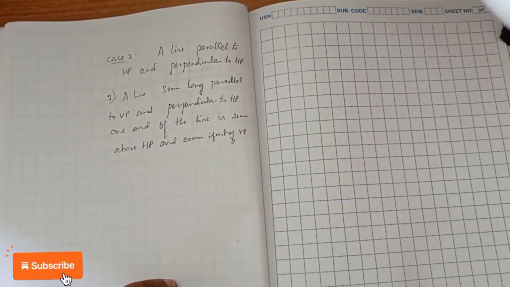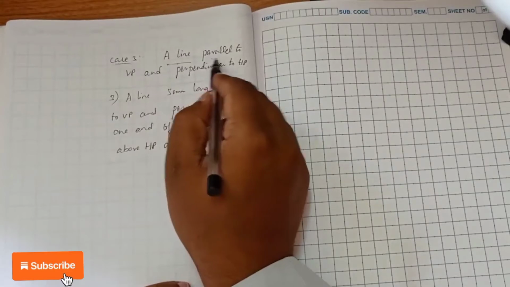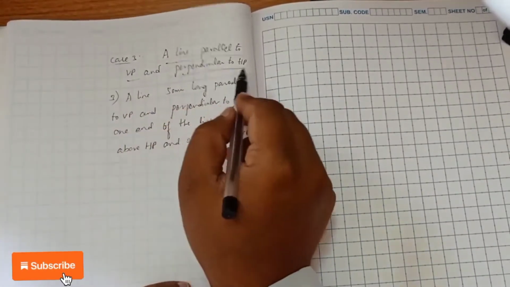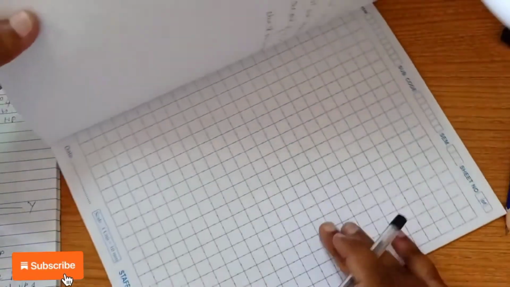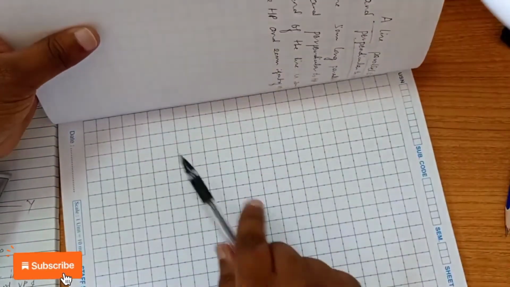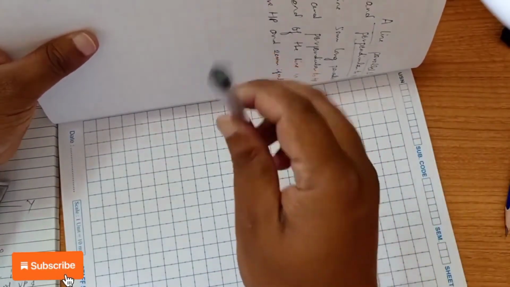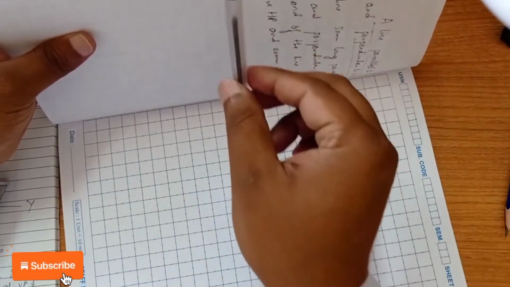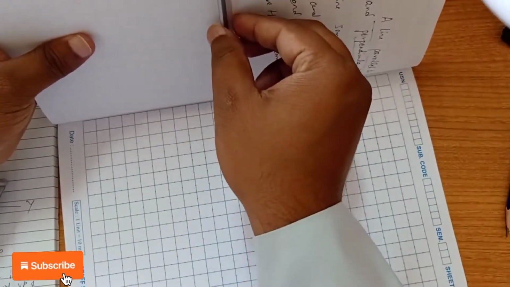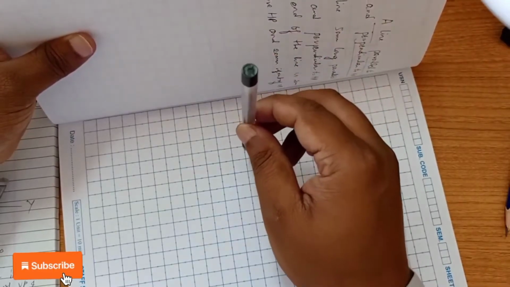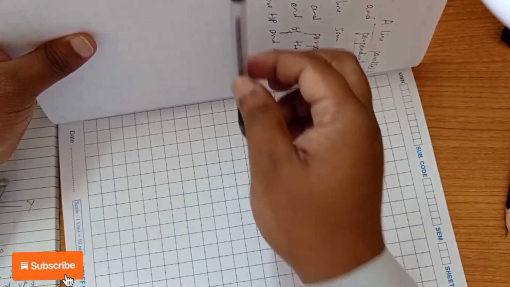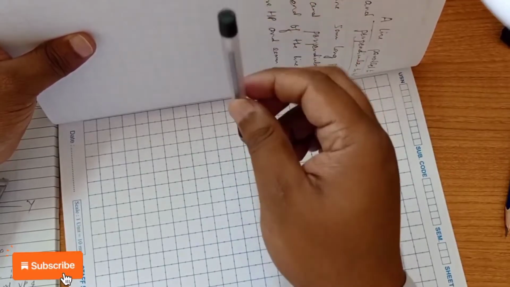Okay, we see a third case. The third case is a line parallel to VP and perpendicular to HP. How do we do this condition? We see it here. This is our vertical plane and this is the horizontal plane. In this condition, the line is parallel to VP, so we get a straight line in the VP plane, and perpendicular to HP means we get a dot in the HP plane. This is the condition, parallel to the VP and perpendicular to HP. So like this we have to do.